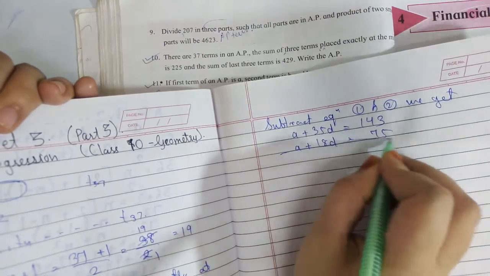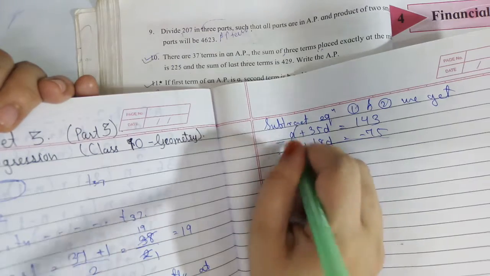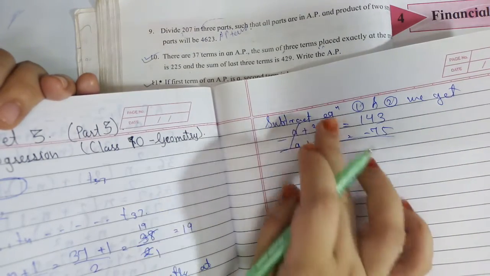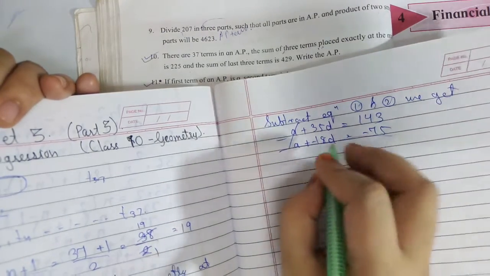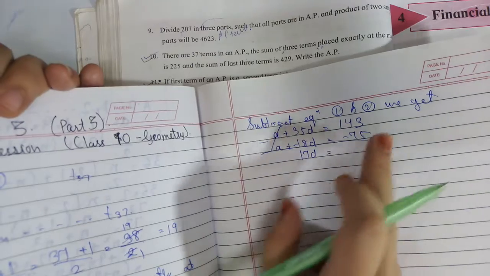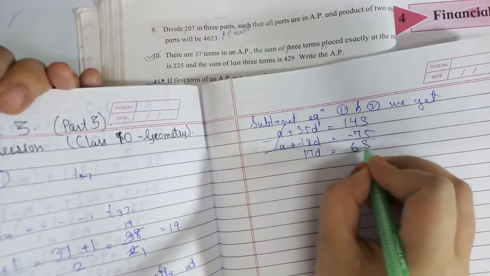Now subtracting this, plus a minus a will be cancelled, and 35 minus 18d, it will be 17d. Alright, 17d, and 143 minus 75, we will get 68.